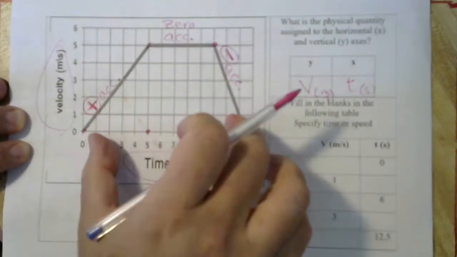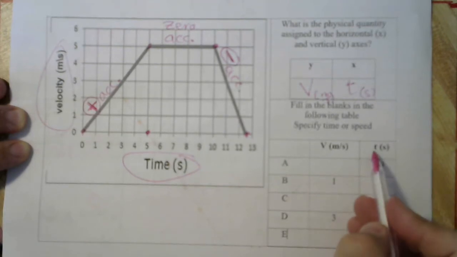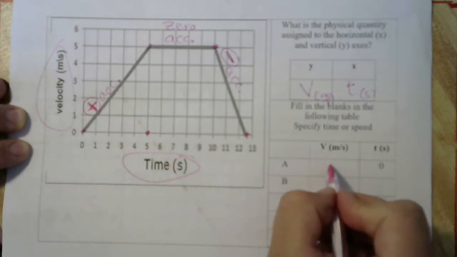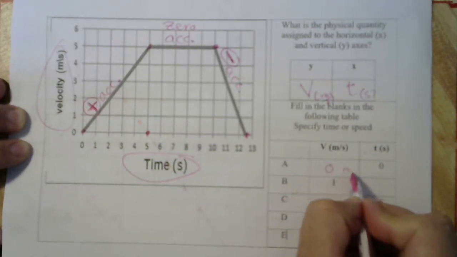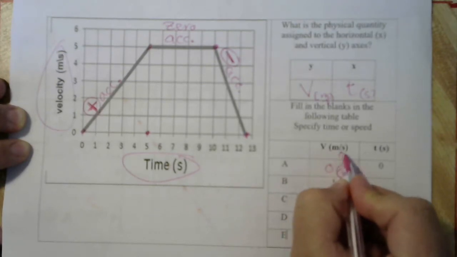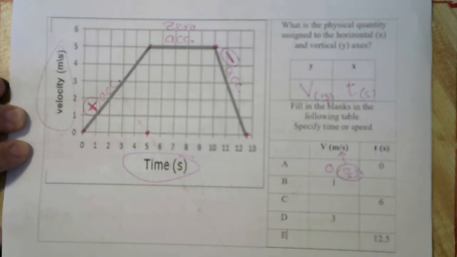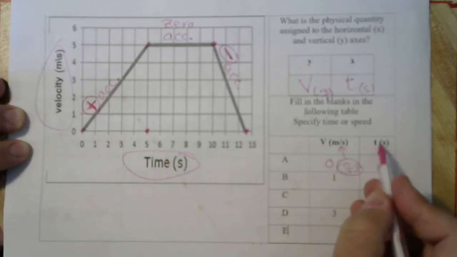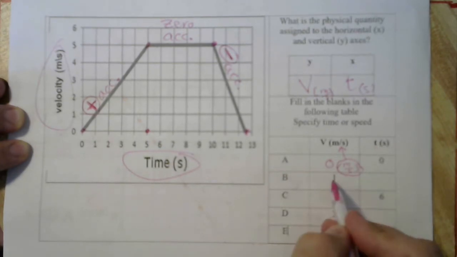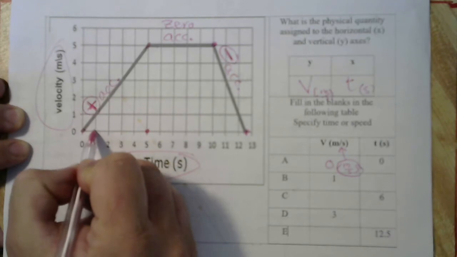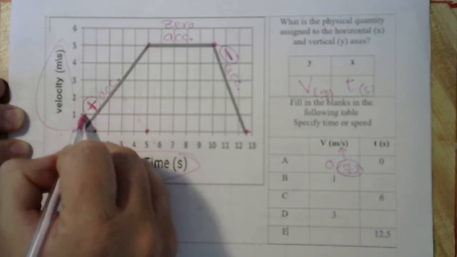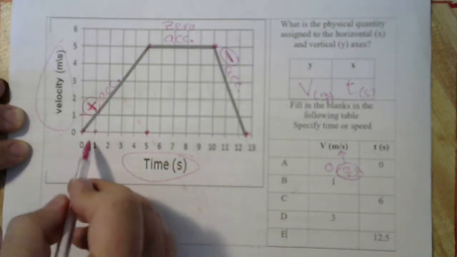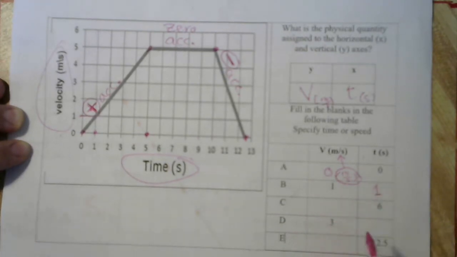How can we read the information from a graph? At t equals 0, what is the velocity? At t equals 0, the velocity is 0. I don't need to put meters per second because they are put in the title row. Okay, at velocity equal to 1 meter per second, at what time is the velocity 1? This is 1 and this is the time. I come from the y-axis, which is the velocity, and get back to the x-axis, which is the time. The time was 1 second.